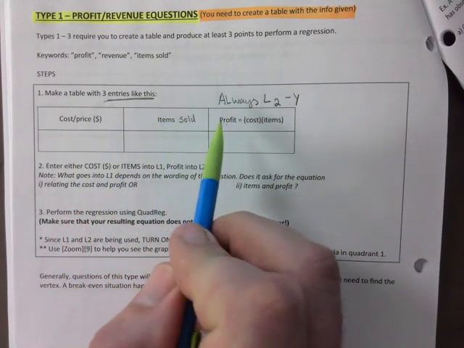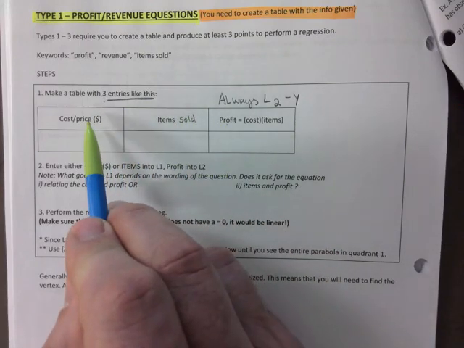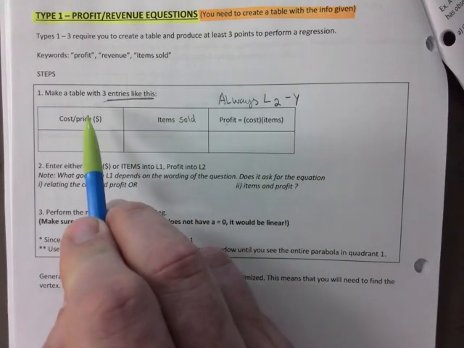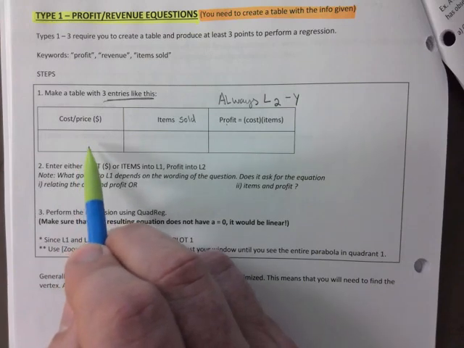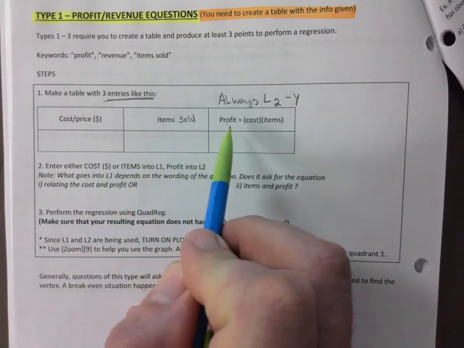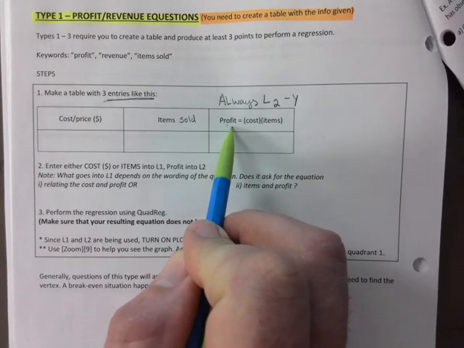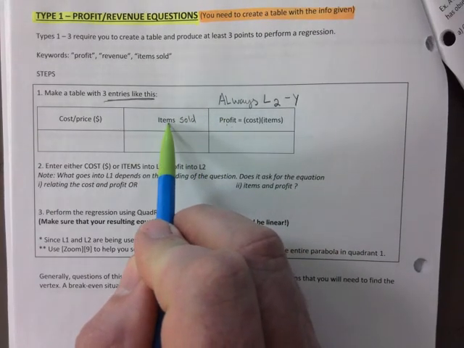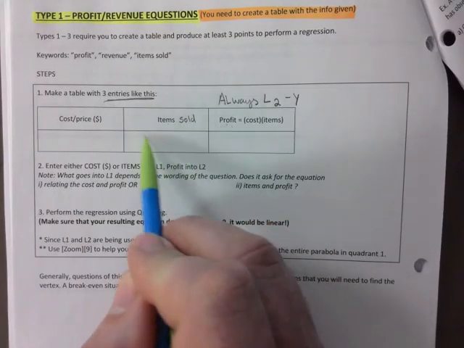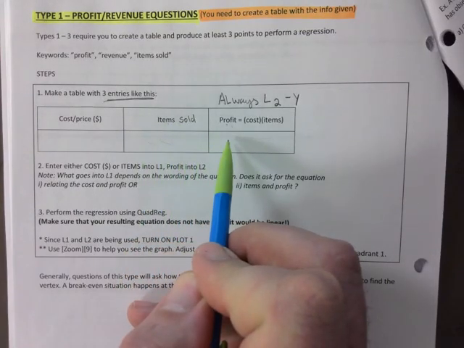Right? If it says profit and price per item, if you want to relate those two, then this is going to be your L1. If it says make an equation that relates the profit as a function of items sold, then guess what? This is going to be your L1, and that's going to be your L2, okay?